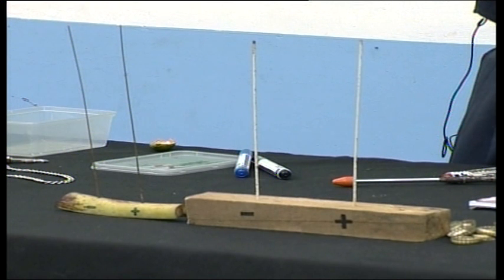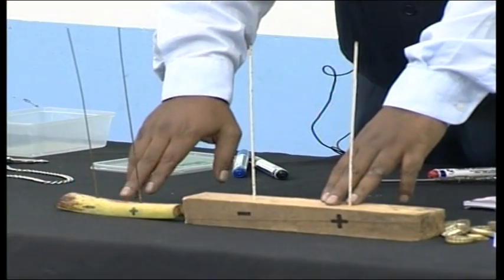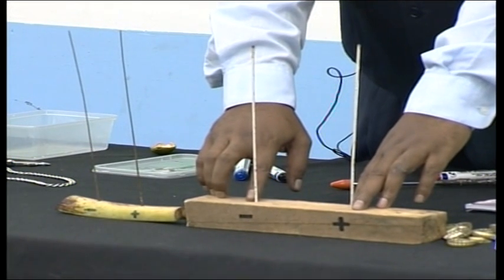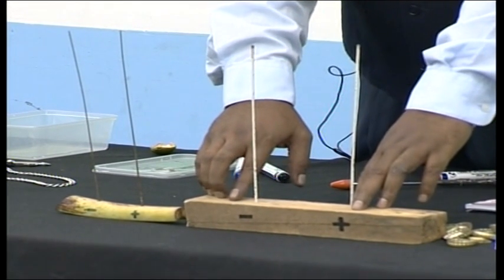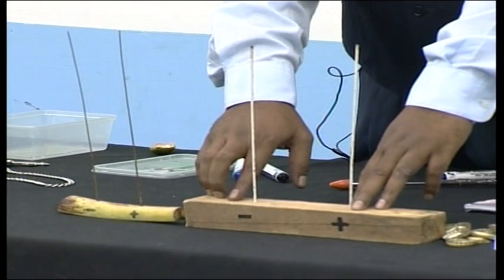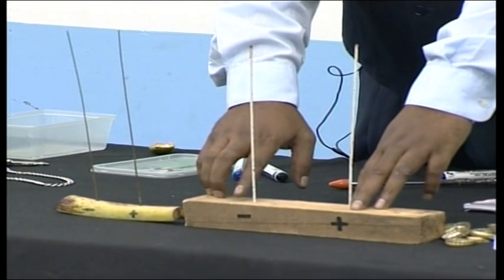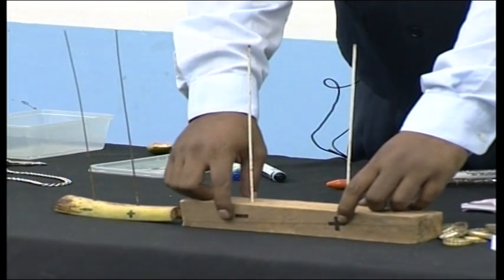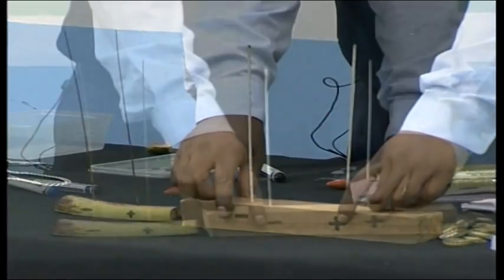Class, the first rule. When you look at the abacus, the two sticks or the two iron rods standing represent a positive and a negative sign. Okay? A positive and a negative sign. That's a positive and this is a negative sign.